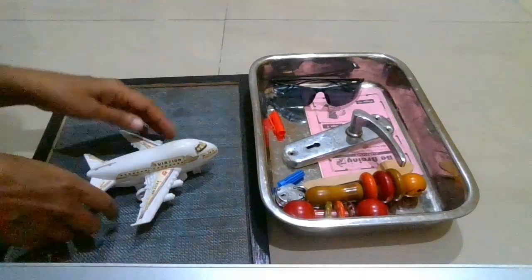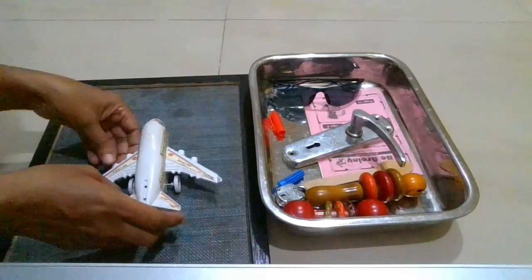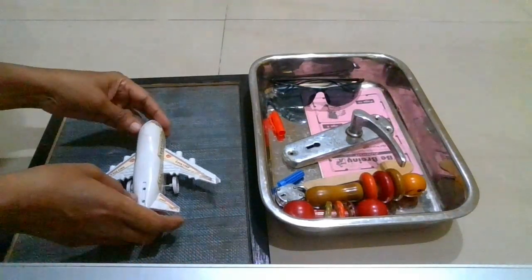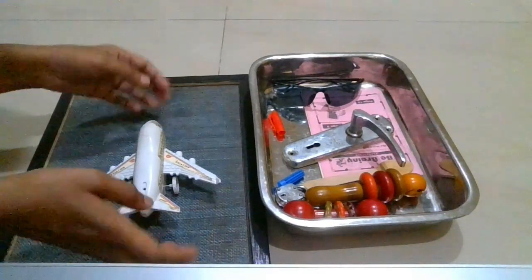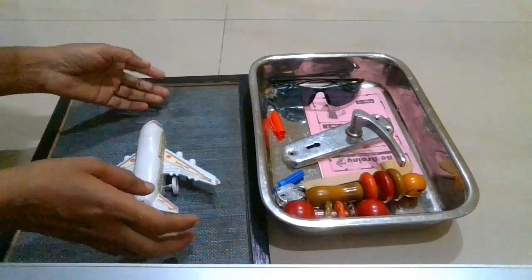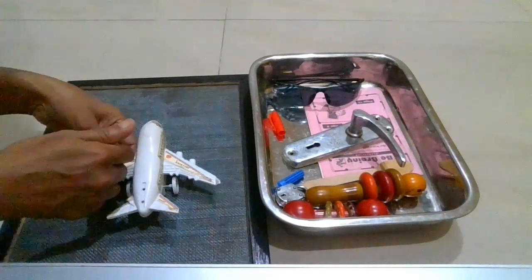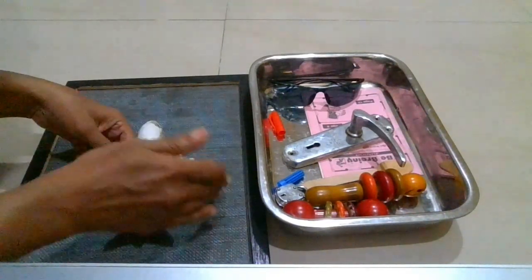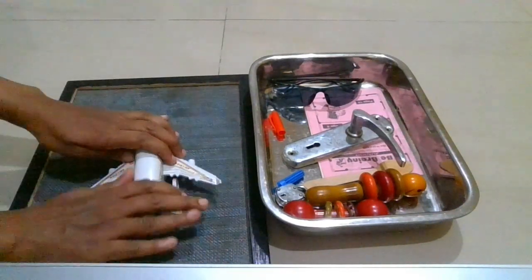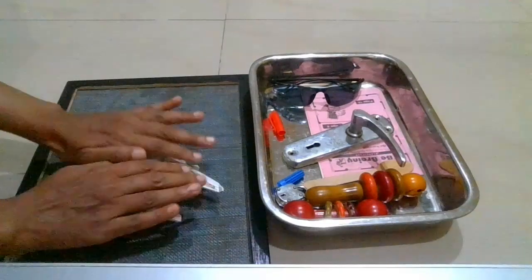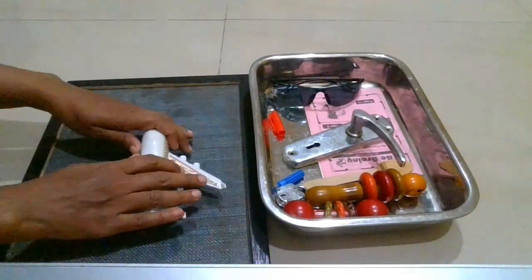But the same object, if I change the orientation and hold it in such a way that the plane is moving from left to right, there is one wing which is facing me, one wing which is facing away from me. So when I touch, my left hand and right hand is not touching the same parts.